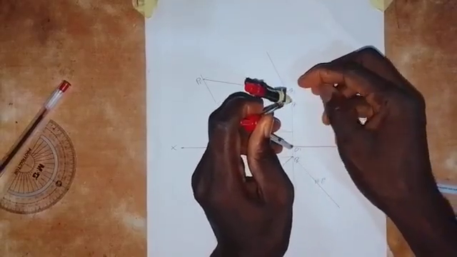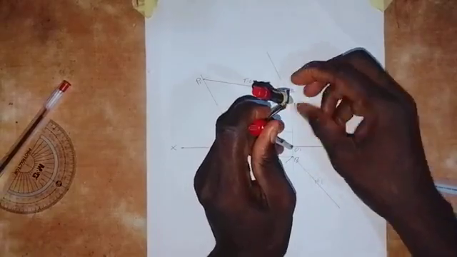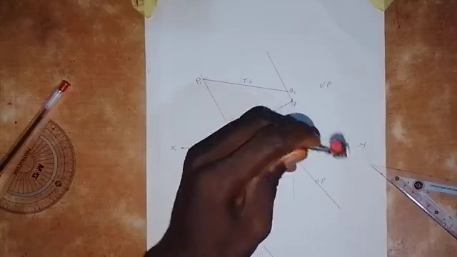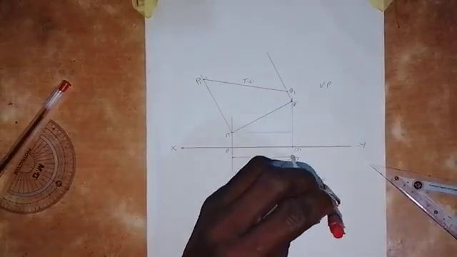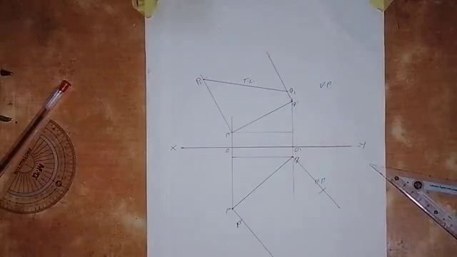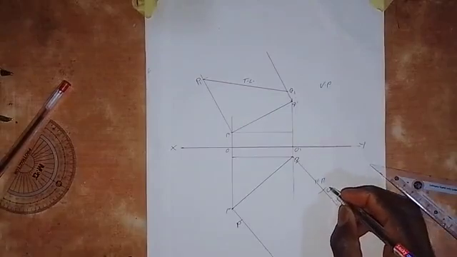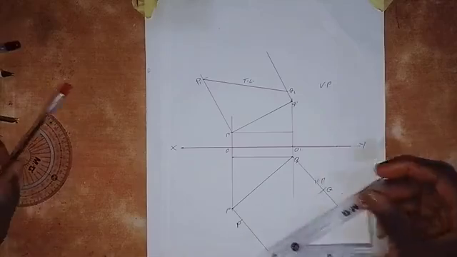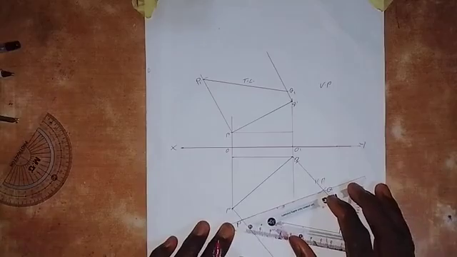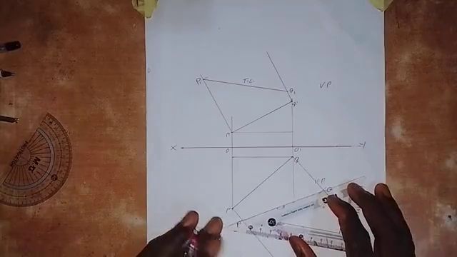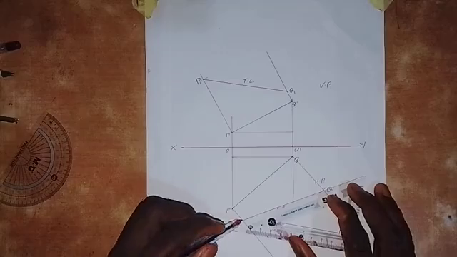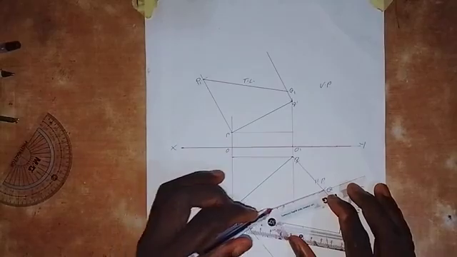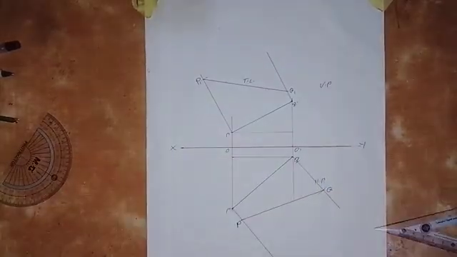So we have this. Then we bring it here to point Q and make an arc here like this. So this is point Q, capital letter Q. And then by joining these 2 points together, we have the true length of the line here in the horizontal plane. So we join this together, and we have the true length of the line here in the horizontal plane.